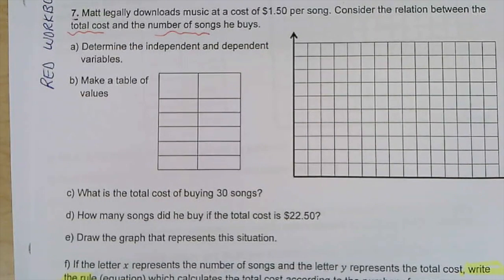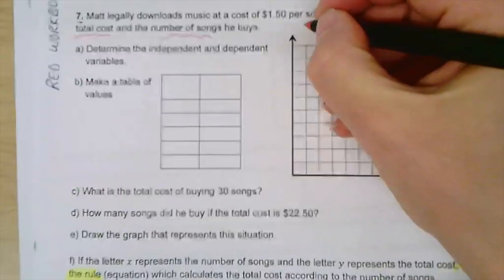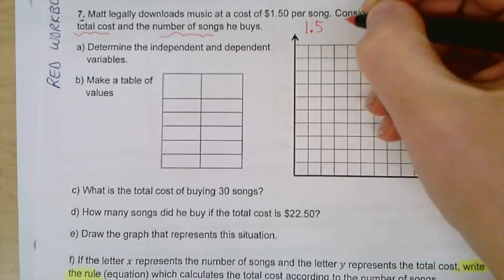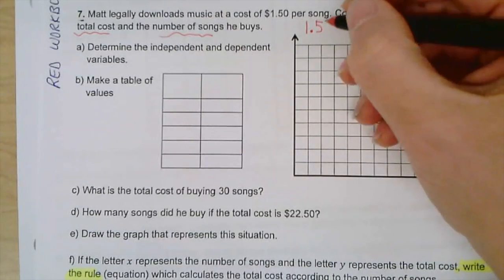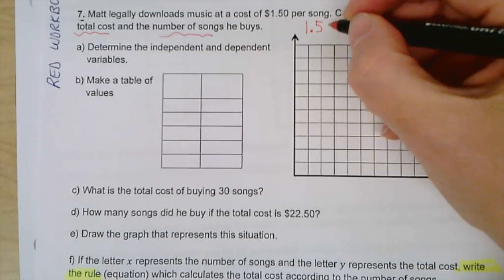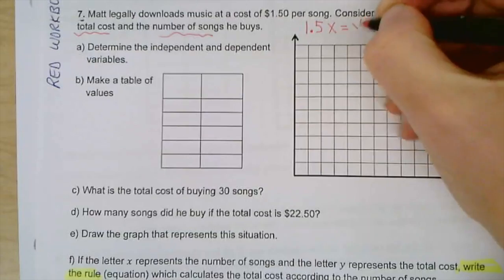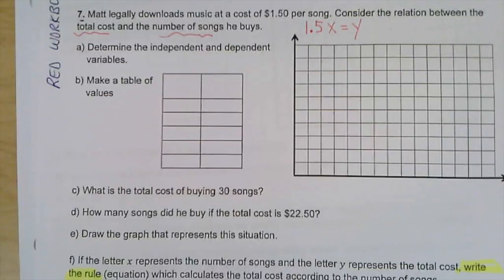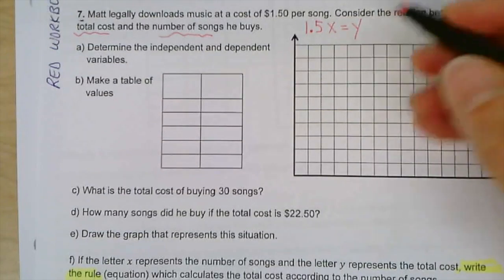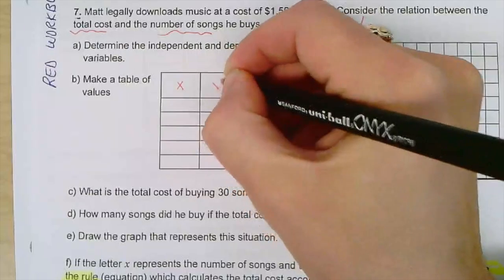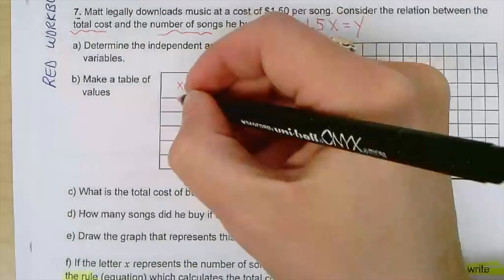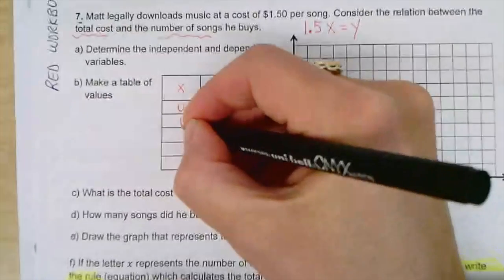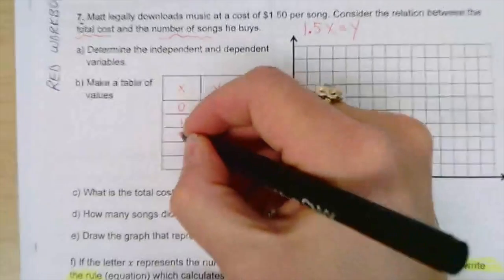So it's proportional. Therefore, there will be no initial value, and the rule will look like this. Now, you could put $1, or you could put 1.5x, or you could put 1.50, whatever makes you happy and comfortable. Let's say I do 1.5x equals y. Again, this is what a rule looks like when it's proportional. With this rule, I'm going to look at my table of values. What if I didn't buy any songs? What if I bought one song? How much would it cost for 2 songs?